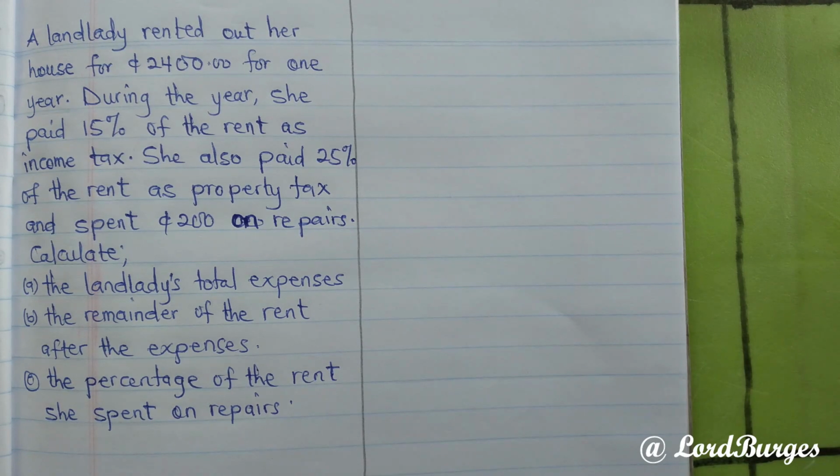A landlady rented out her house for 2,400 cedis for 1 year. During the year, she paid 15% of the rent as income tax. She also paid 25% of the rent as property tax and spent 200 cedis on repairs. Calculate the landlady's total expenses.